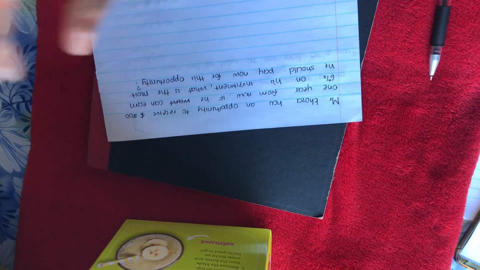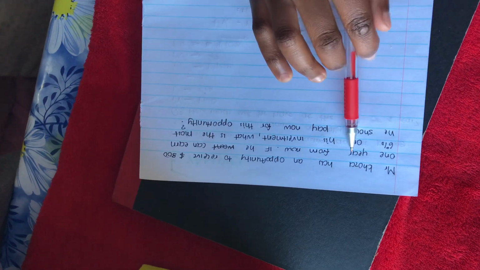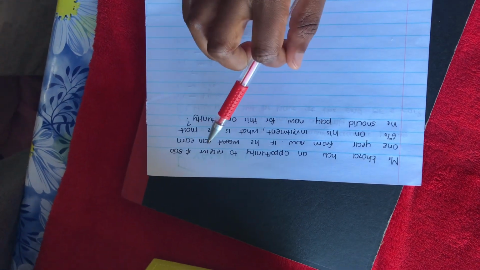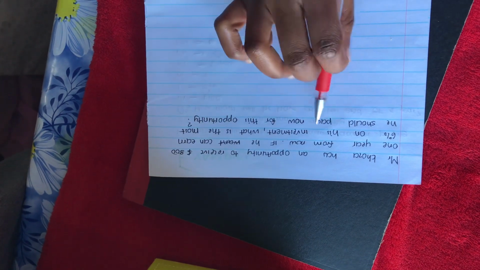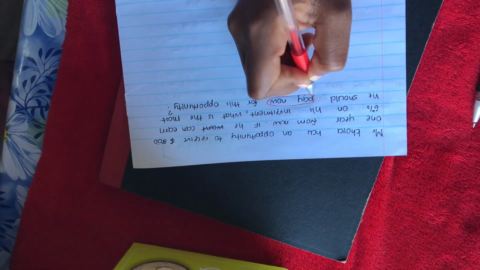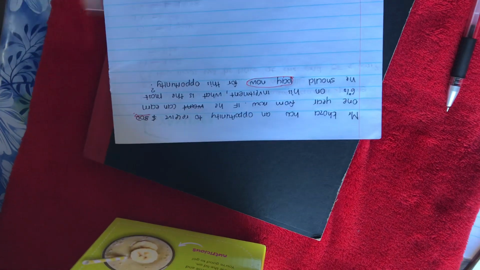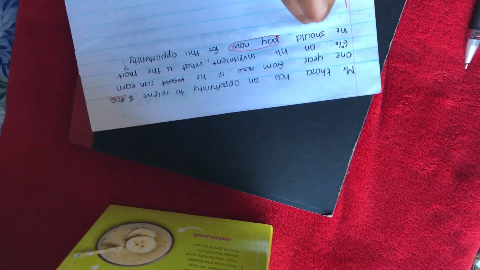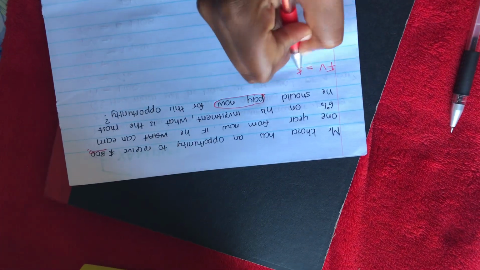Okay, let's just read the whole thing and finish it all. It says, Mr. Koza has an opportunity to receive $300 1 year from now. If he can earn 6% on his investment, what is the most he should pay now? So we need to know how much he needs to pay. But in future, he's going to receive 300. So that means in future, that's a future value. It's going to be $300.